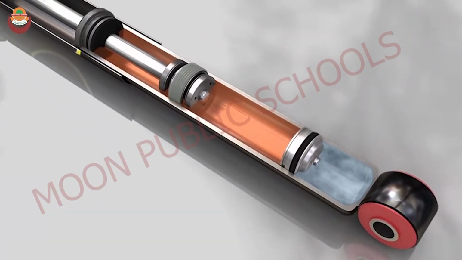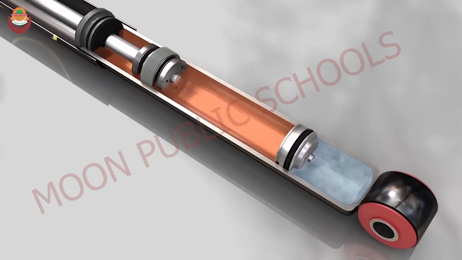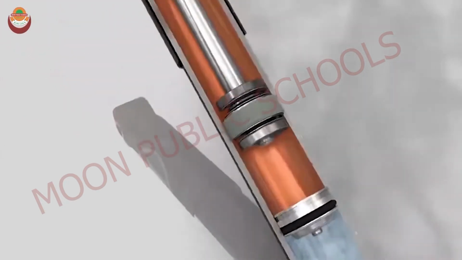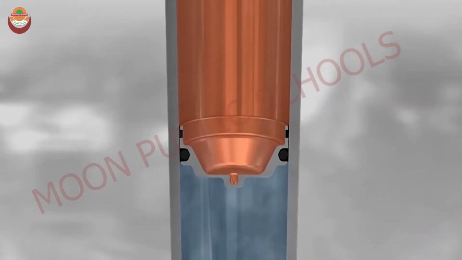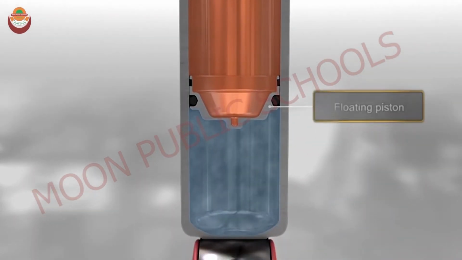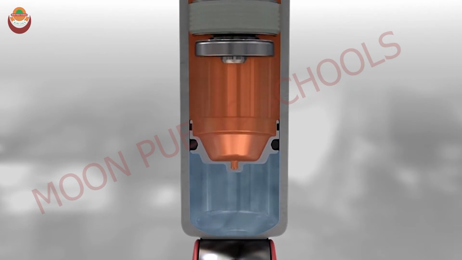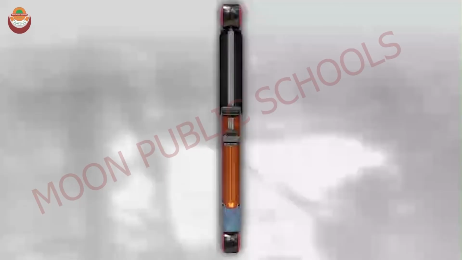In this way, the shock absorber works with a rebound effect to keep the working chamber constantly filled with oil. Scientists designed the shock absorber so that the piston is made of metal, which separates the gas from the oil, preventing mixing.